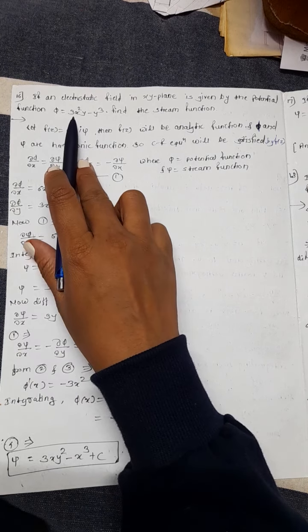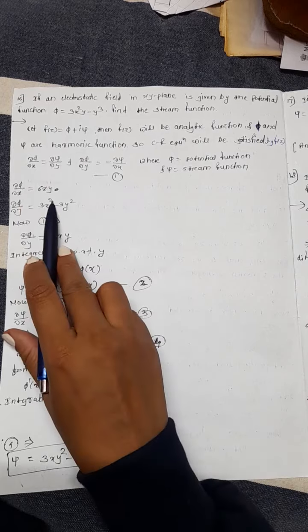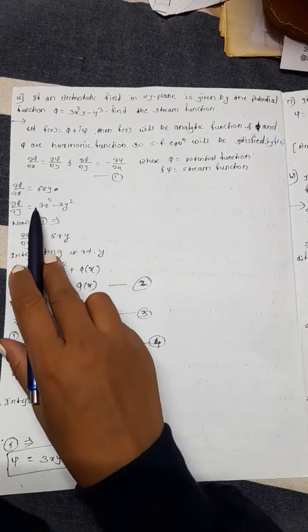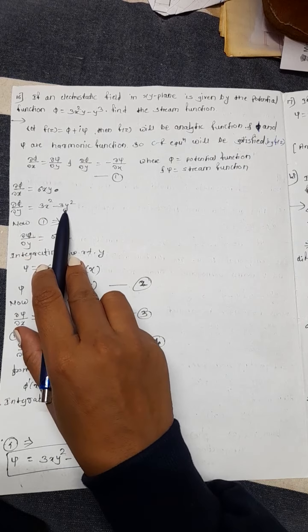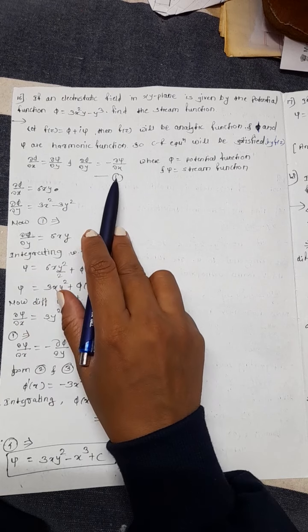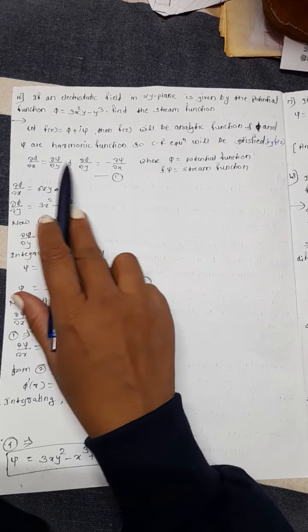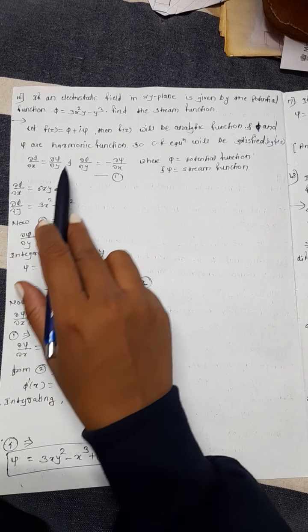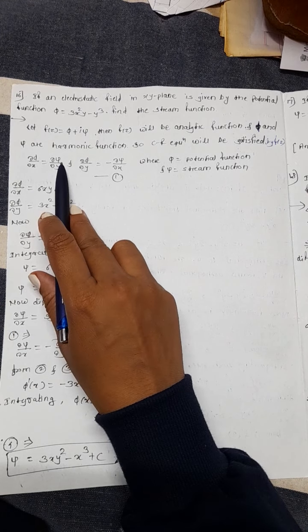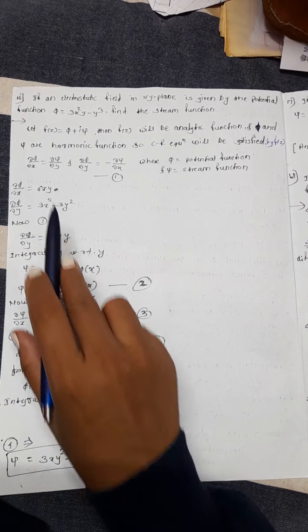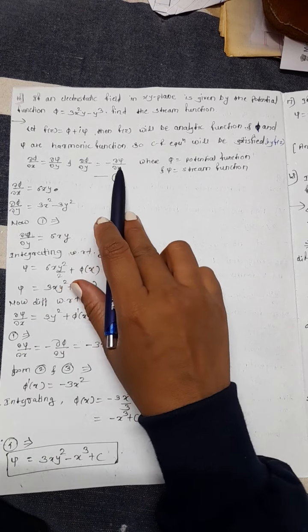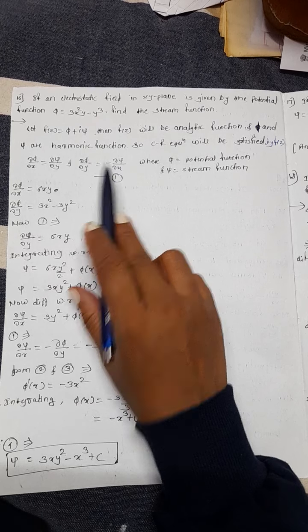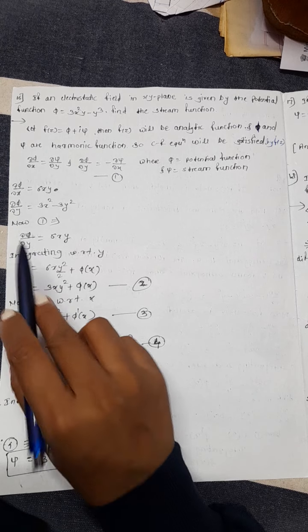Phi derivative with respect to x is 6xy. Derivative of y cube is 0 obviously. ∂φ/∂y is 3x² - 3y². Now form equation number 1. Compare this: ∂φ/∂x is 6xy, that's why this is equal to this. ∂ψ/∂y is equal to 6xy. Now we have to use this equation, that's why we have to find psi here.